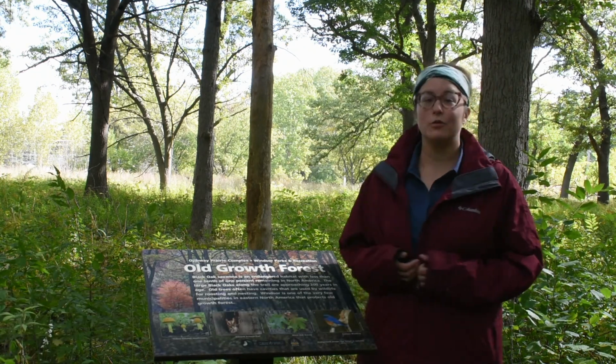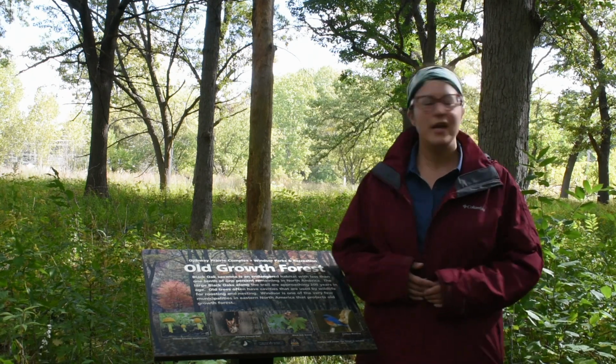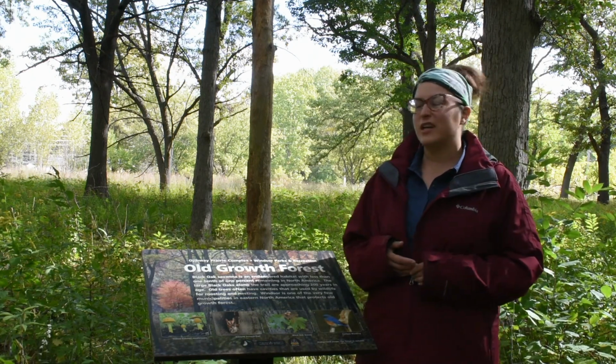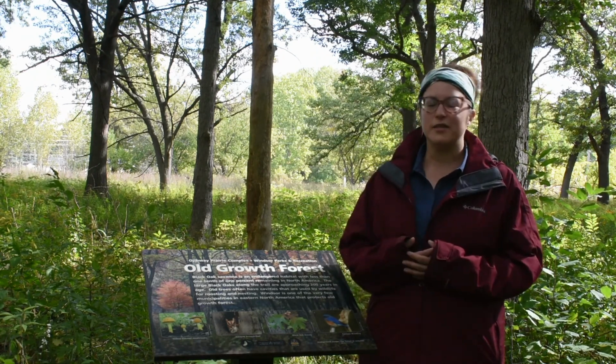We decided it was a beautiful day to take a walk in beautiful Ojibway Park. We try to get out here as much as possible to enjoy nature, and it's nice when on every occasion we can kind of experience something new or learn something new. So hopefully we can teach you guys a few things today.